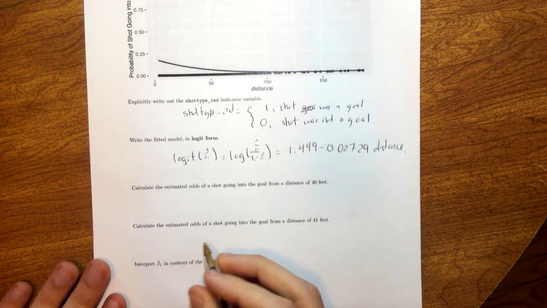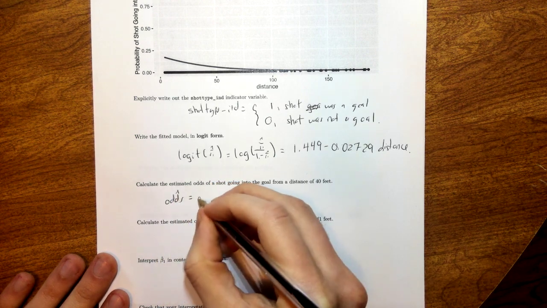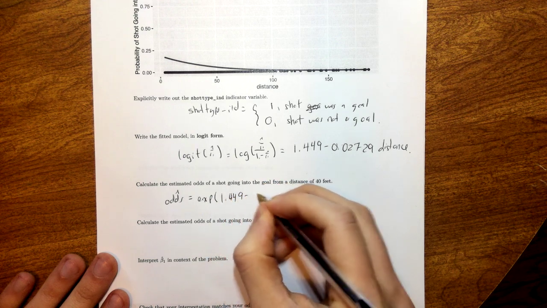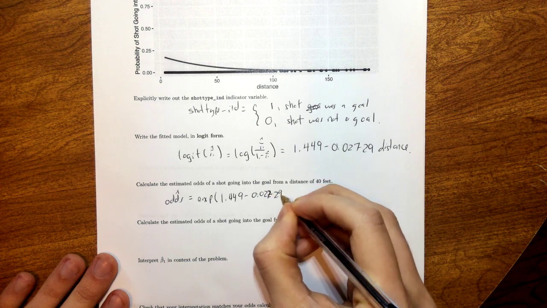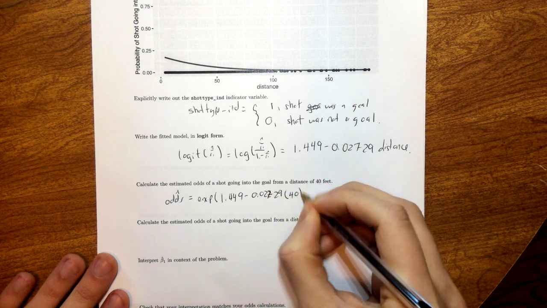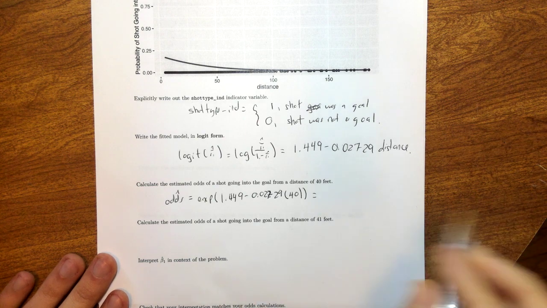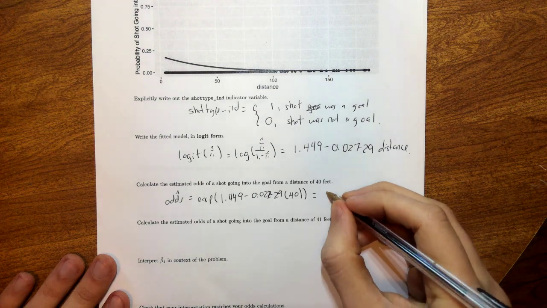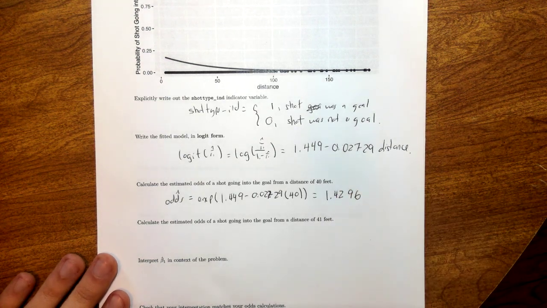All right, so we could find some odds calculations. We could calculate the estimated odds of a shot going into the goal from a distance of 40 feet. This is the document camera, so I can't really show my R that easily, but you could just throw this into R, and you would get an estimated odds of 1.4296.